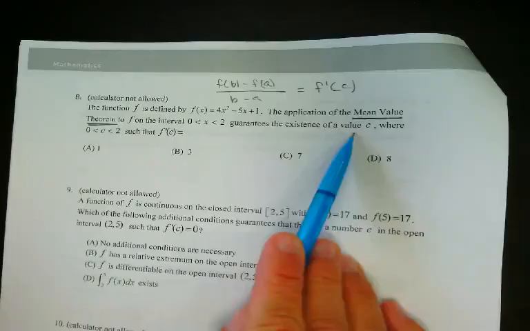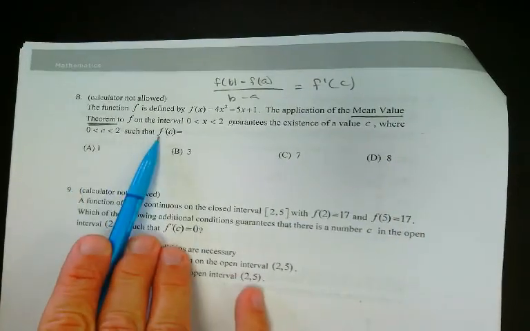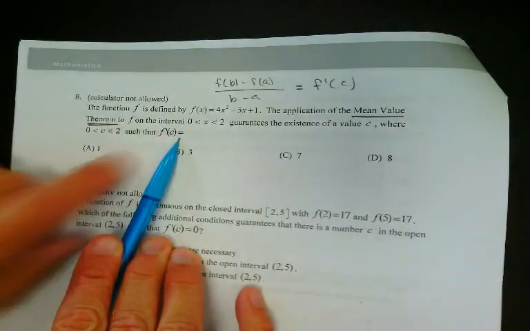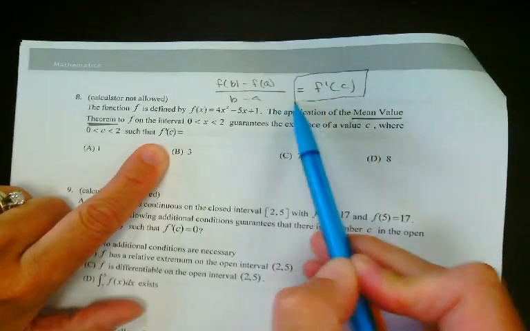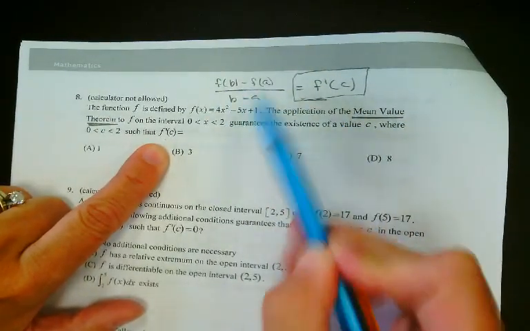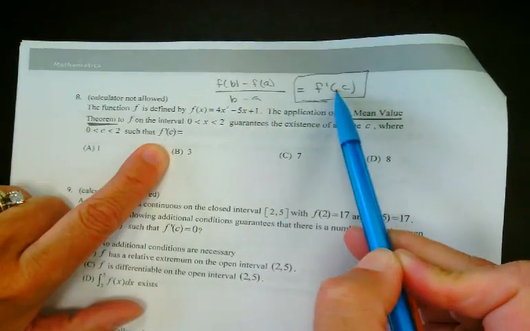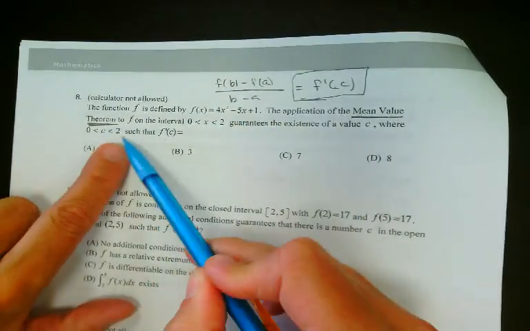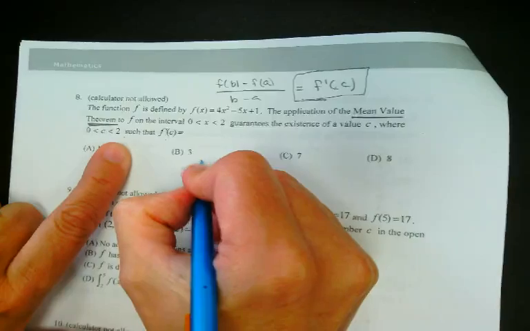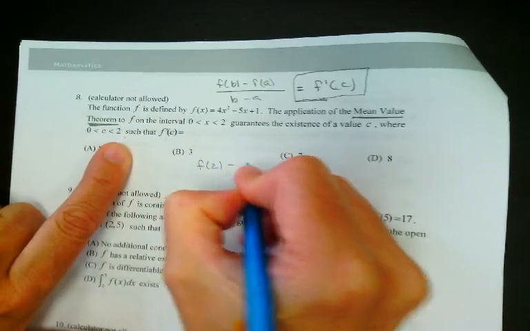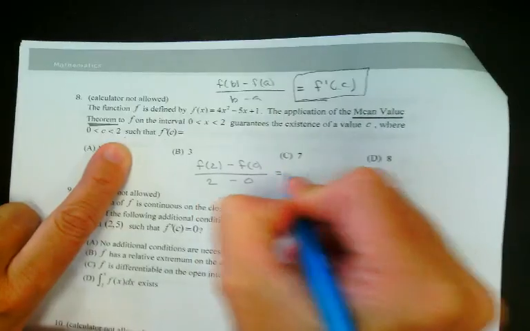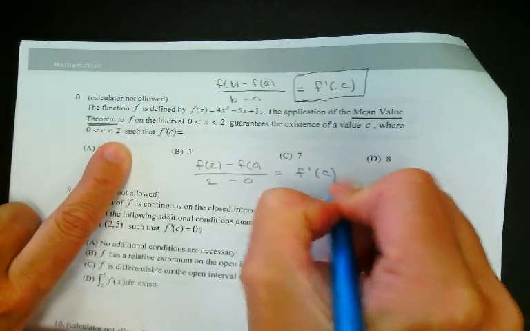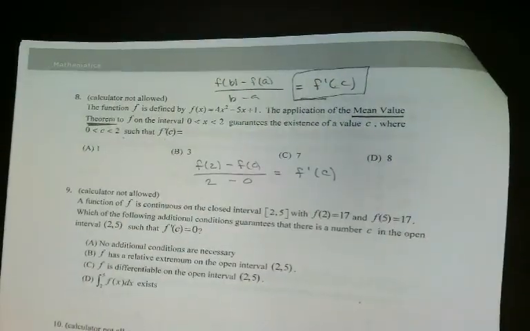Guarantees the value of c between 0 and 2 such that f prime of c equals what? Now, they're actually just saying, what is f prime of c equal to? So all we have to do is evaluate this side and we'll have what f prime of c equals. And they want us to use the numbers 0 and 2. So all we need to find is f of 2 minus f of 0 all over 2 minus 0, and we will get f prime of c.